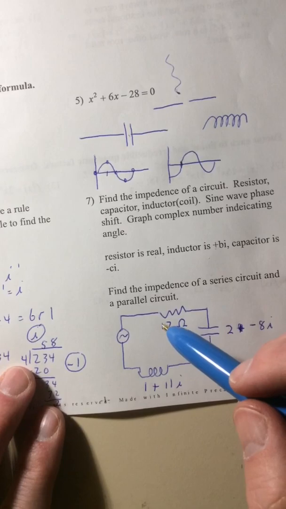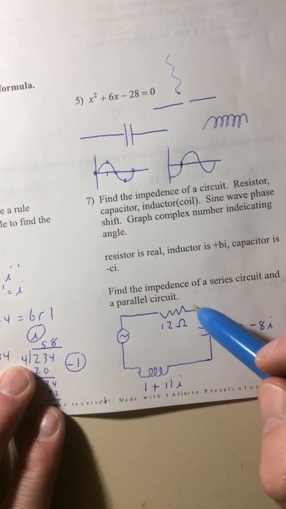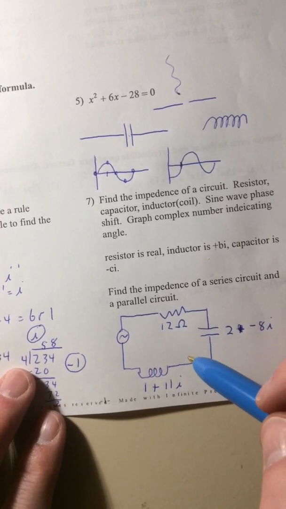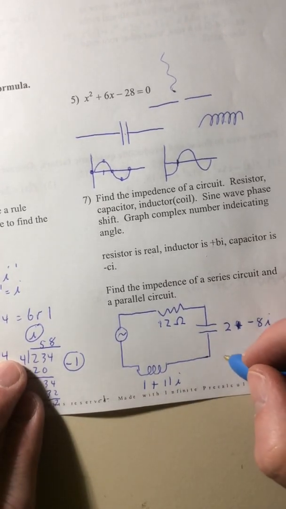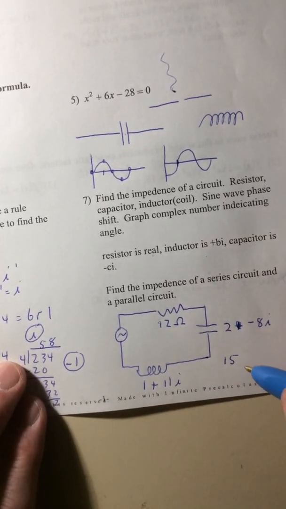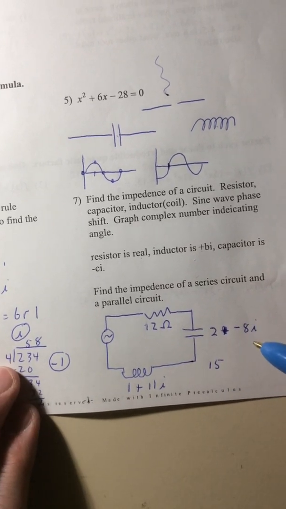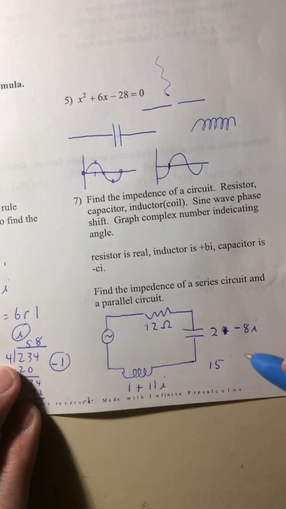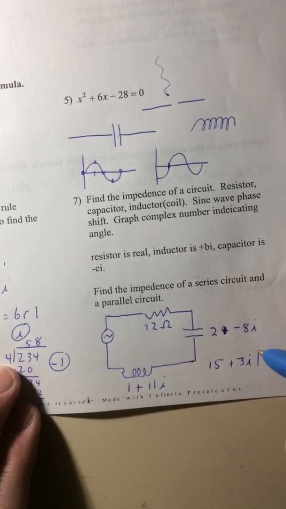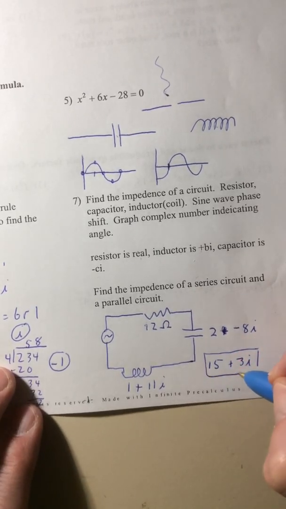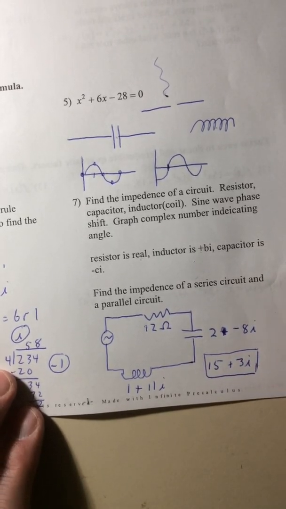So all we need to do is add up all the real parts. Remember, resistors only have a real part, no imaginary part at all. So 12 and 2 is 14 and 1 is 15. And then we add up all the imaginary parts. So no i here, negative 8i plus 11i is positive 3i. So the impedance, or the resistance, of this particular circuit is 15 plus 3i. Okay.